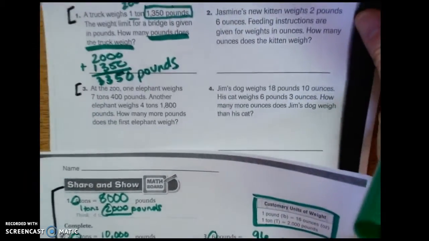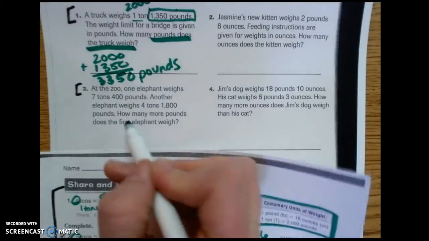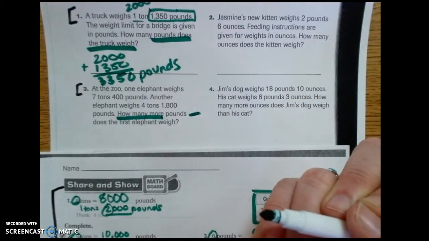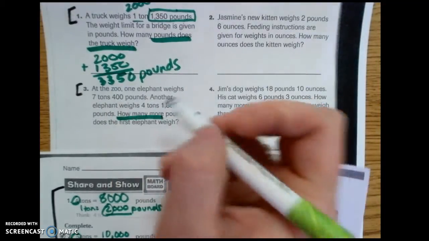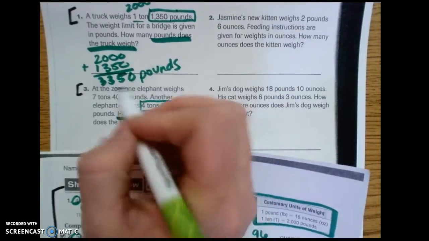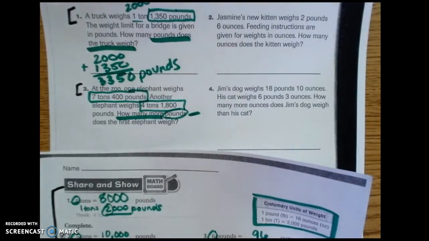Okay. Number 2. At the zoo, one elephant weighs 7 tons and 400 pounds. Another elephant weighs 4 tons and 1,800 pounds. How many more pounds does the first elephant weigh? This how many more is a clue. It's telling us that we know we're going to have to subtract at some point. And then here we know we're going to have to convert this because it's asking us for pounds. We're going to have to take this and get them to be just pounds. Right now it's a mixture of tons and pounds, but we want it to be just pounds.